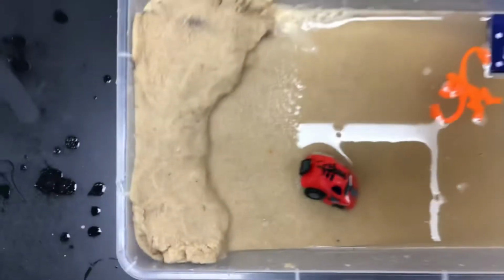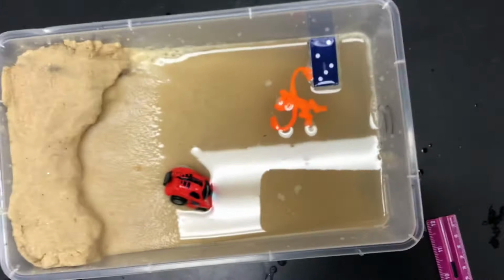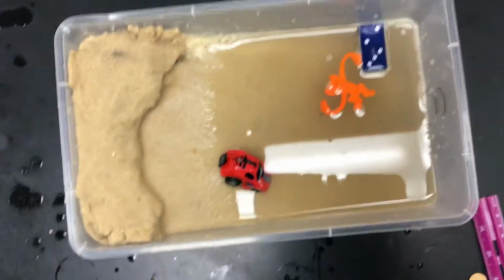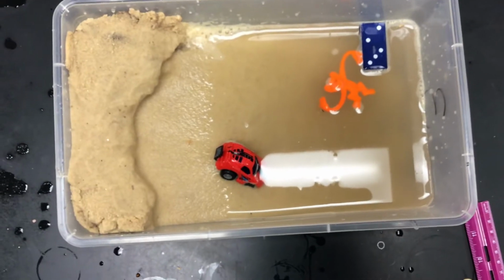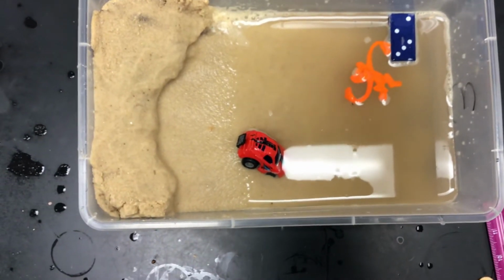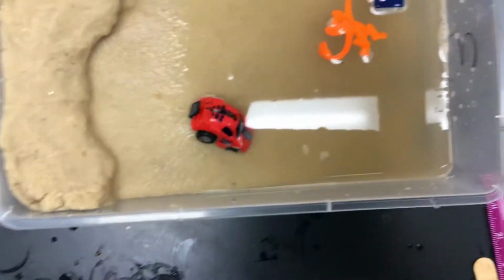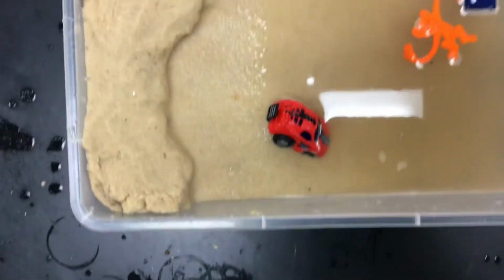Okay, let's look at the top. It looks very different. Look. It looks dry on the top, but it's like wet on the bottom. Okay, the float washed away. The swimmer's out in the water. The car is partly buried.